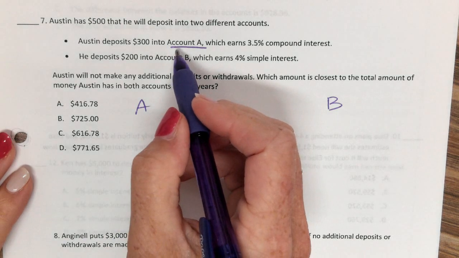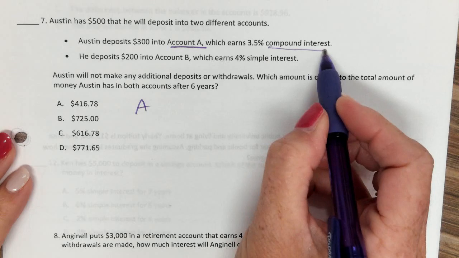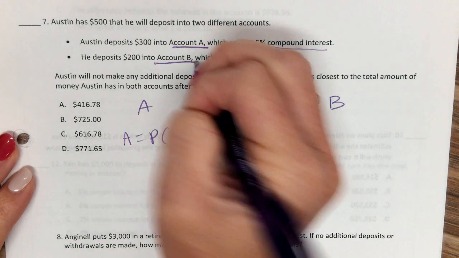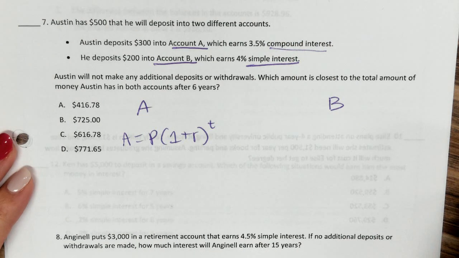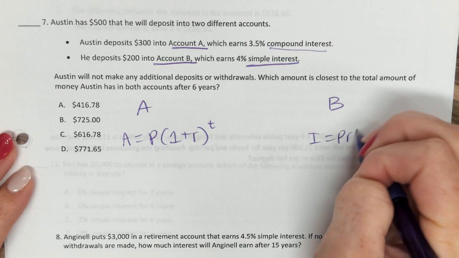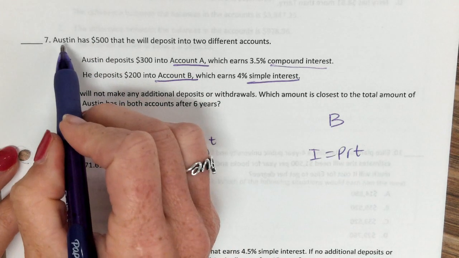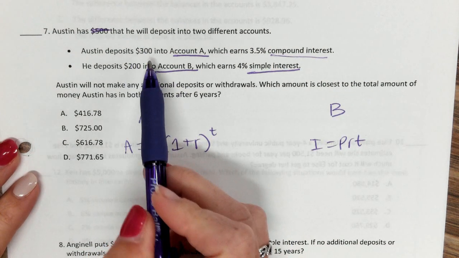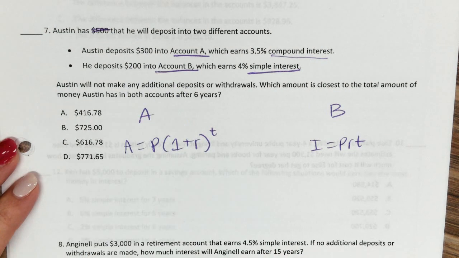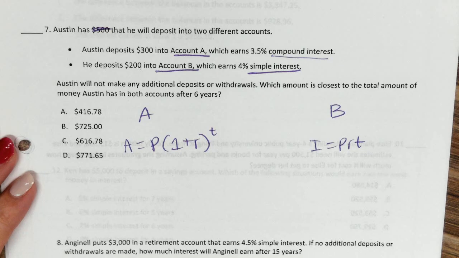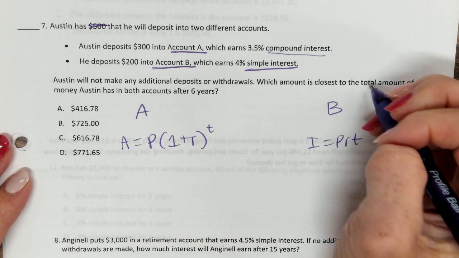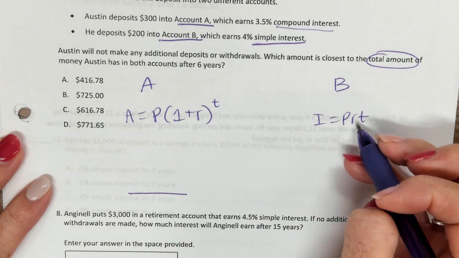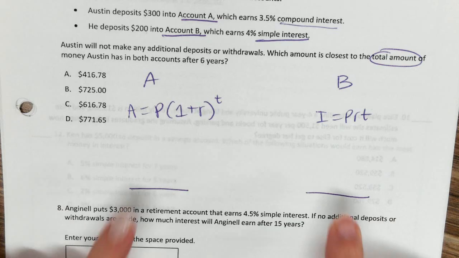With account A, it's compound interest. So this formula. With account B, they have I equals PRT. Now, this number where it says Austin has $500 that he deposits, you don't need that number because he split it, put 300 into account A and 200 into account B. The question says, which amount is closest to the total amount he has? So this one's going to give you total. This one's not. You're going to have to add to get the total once you have your two answers.